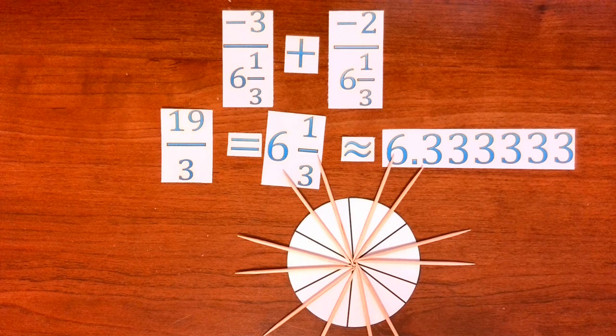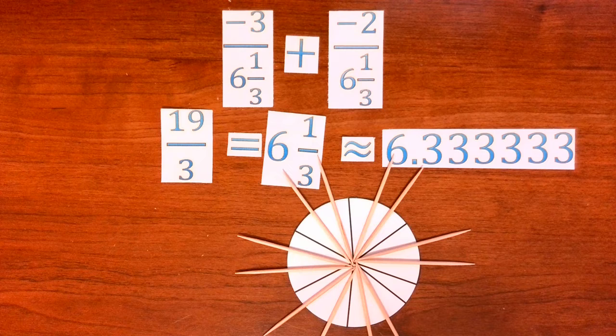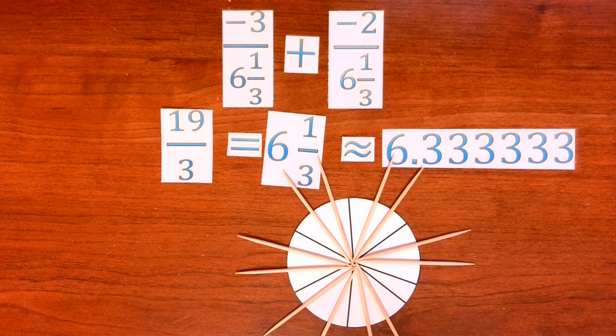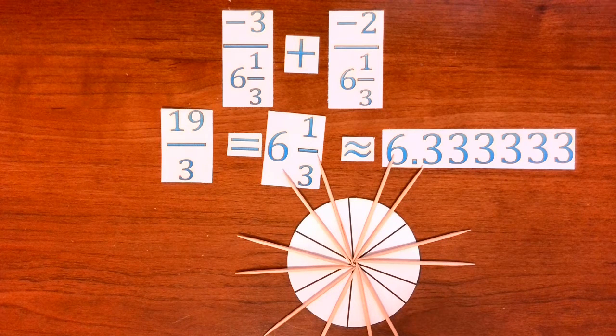We're solving the same problem. Also, we could have negative 3 over 6.3333 going on, plus negative 2 over 6.333 going on forever and ever. Again, we're still solving the same problem. It does not matter if the denominator is a fraction or if it's a decimal. It still has the same value.